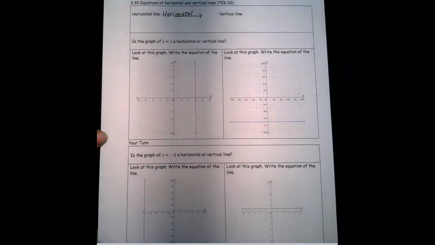It looks like it's going from left to right. And horizontal lines, when we're writing the equation of them, it's always y equals, because the line will go across the y-axis.